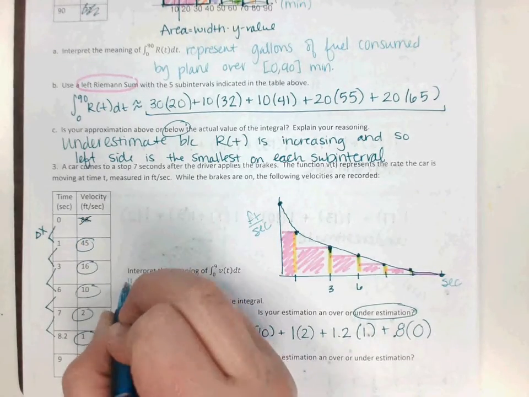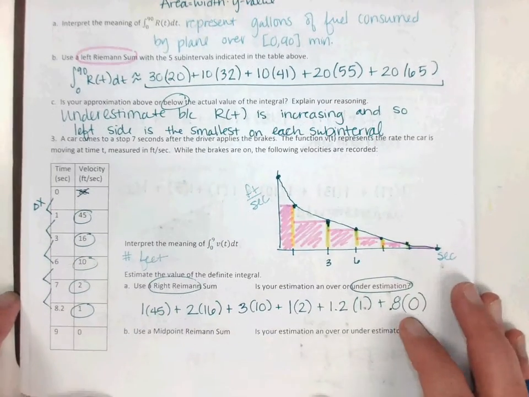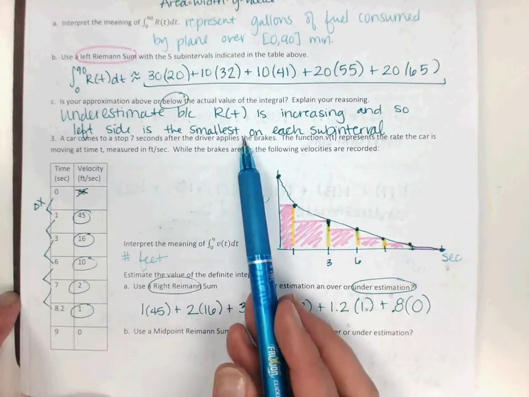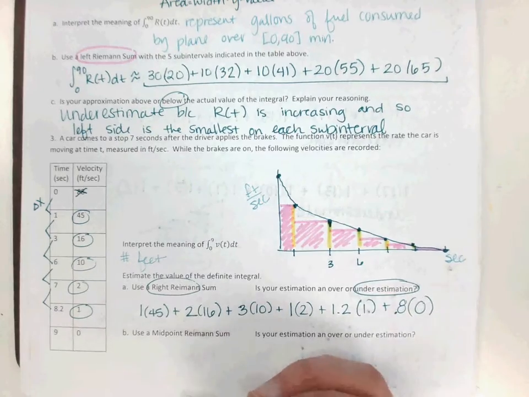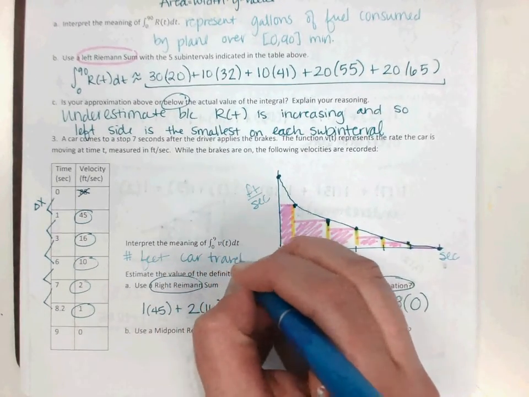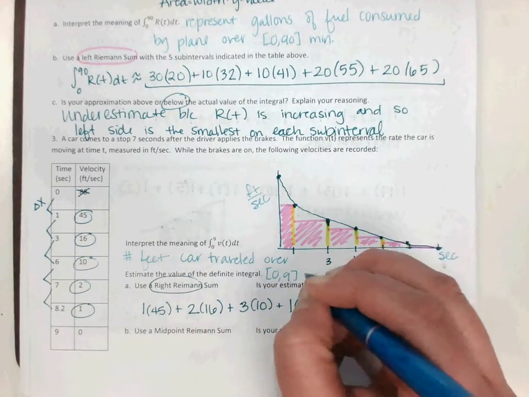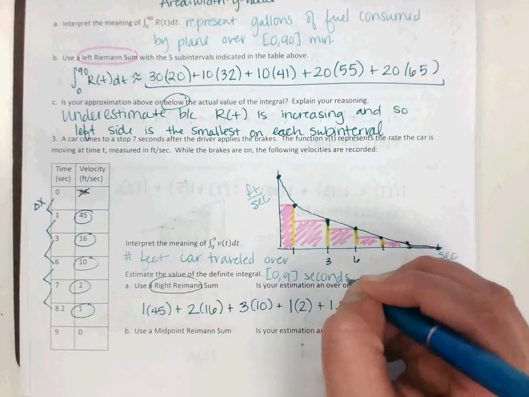Number of feet. Now, in this case, we're talking about a car coming to a stop. So it would be the number of feet the car traveled over what time period? Over 0 to 9 seconds.